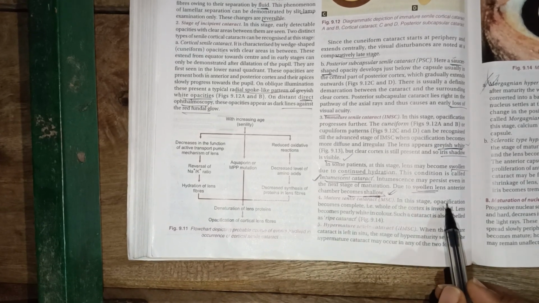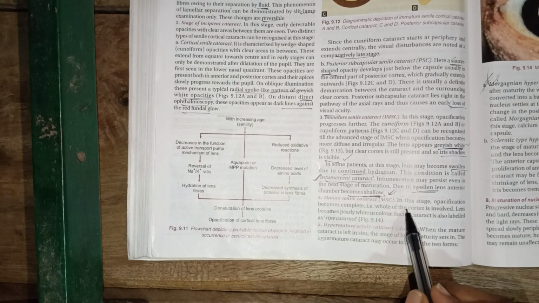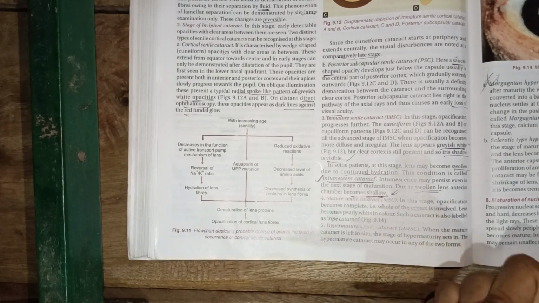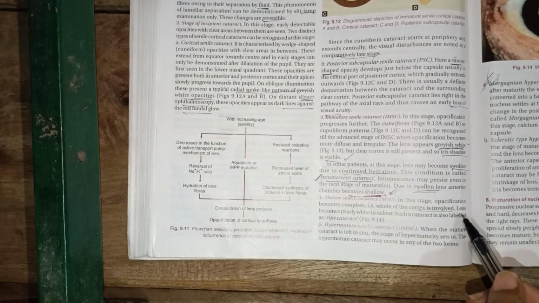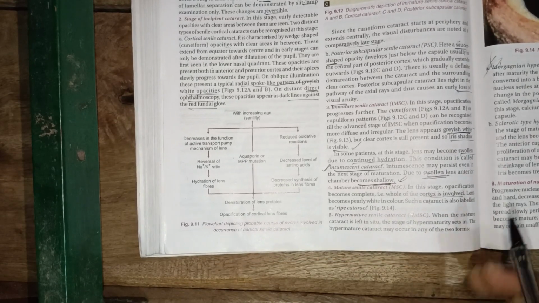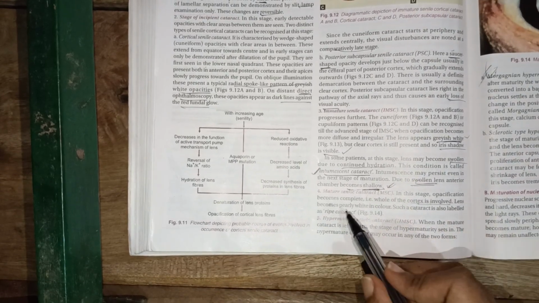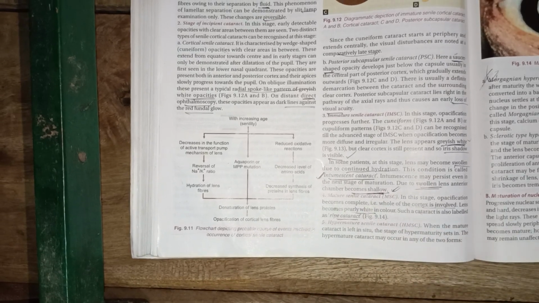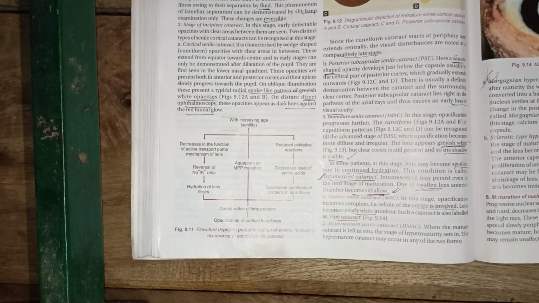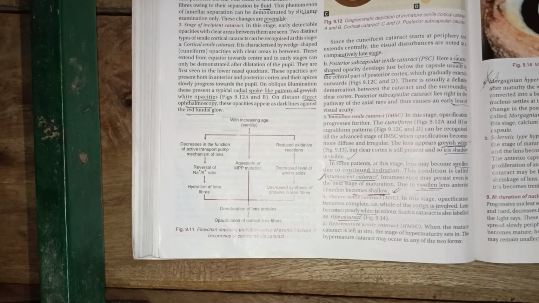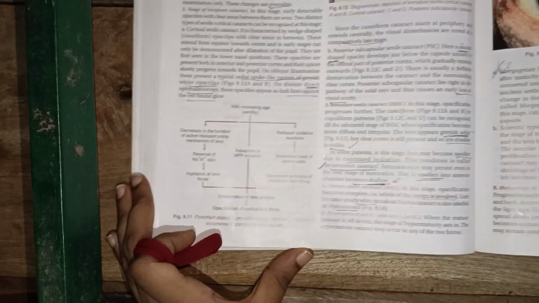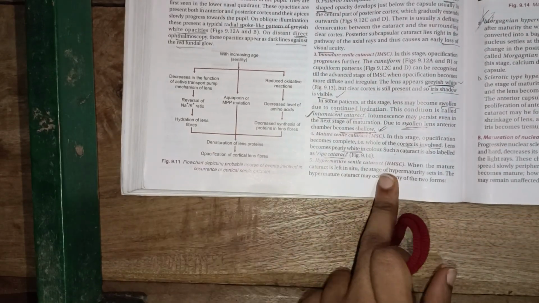Mature senile cataract: in this stage opacification becomes complete. The whole cortex is involved. The lens becomes pearly white in color, so the cataract is labeled as ripe cataract. Ripe means pearly white. The total lens is involved in opacity. This is ripe cataract. Next we should know about the hypermature cataract.